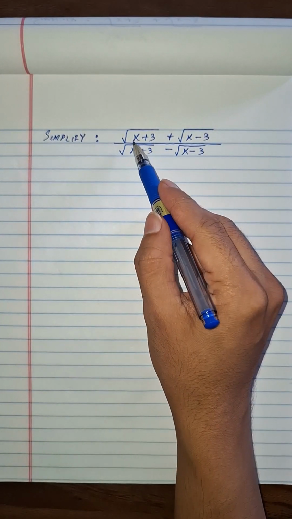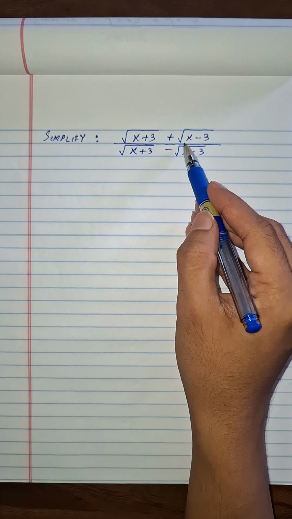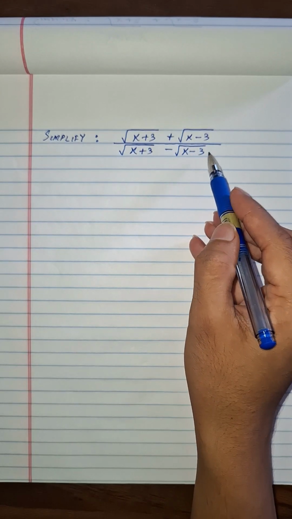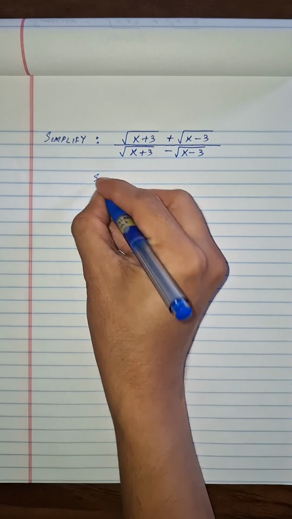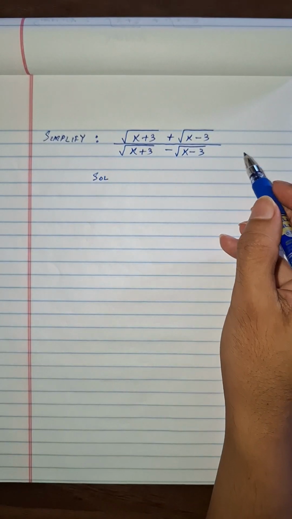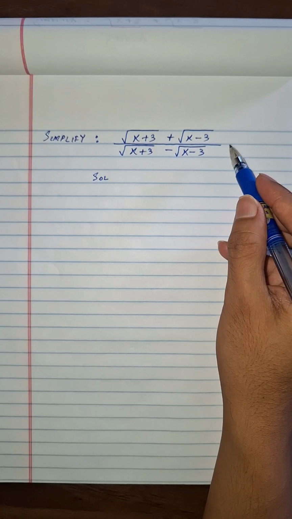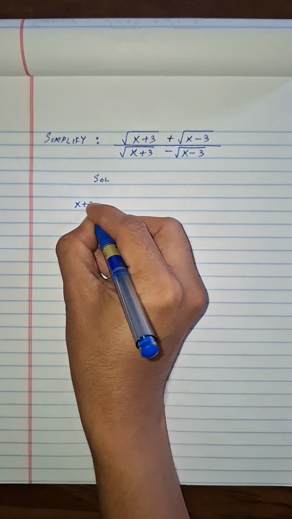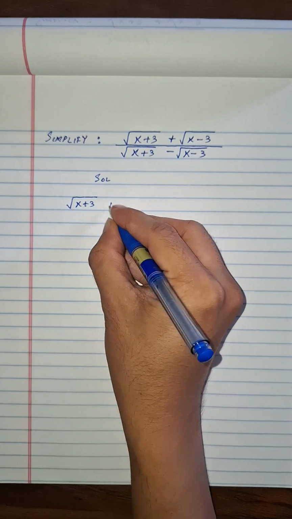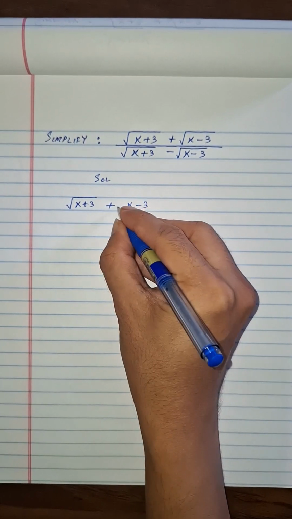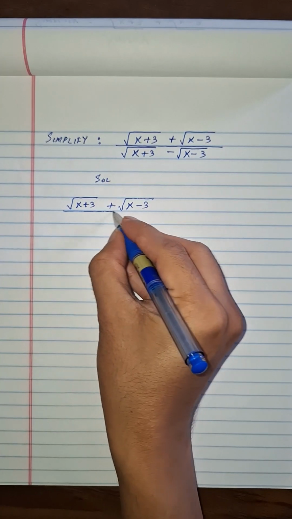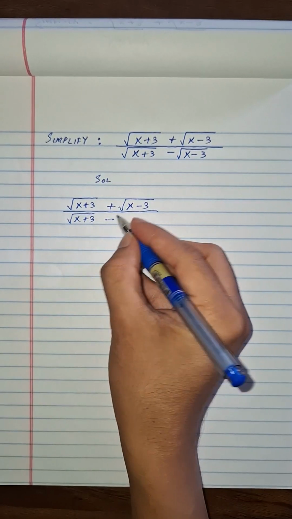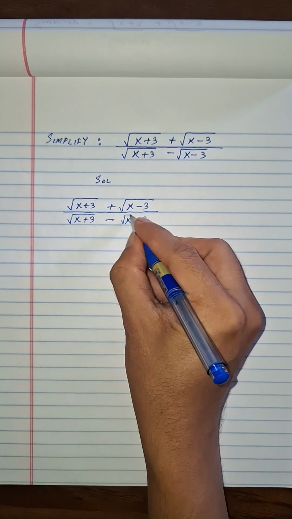Today we are solving (√(x+3) + √(x−3)) upon (√(x+3) − √(x−3)). Okay, to solve this we will multiply and divide the expression with the denominator conjugate, and we can write the expression as √(x+3) + √(x−3) upon √(x+3) − √(x−3).